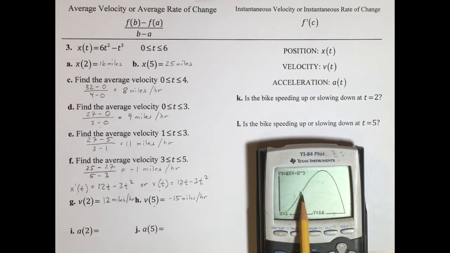You can see at time 2, he was still on the part of his journey where his distance from home was increasing. His velocity is positive. And you can see at time 5, he was on the part of his journey where he was coming home. His velocity is negative. Let's determine our second derivative so we can calculate his acceleration at various times.